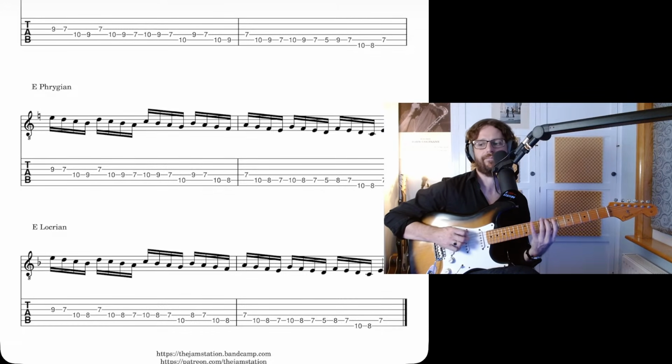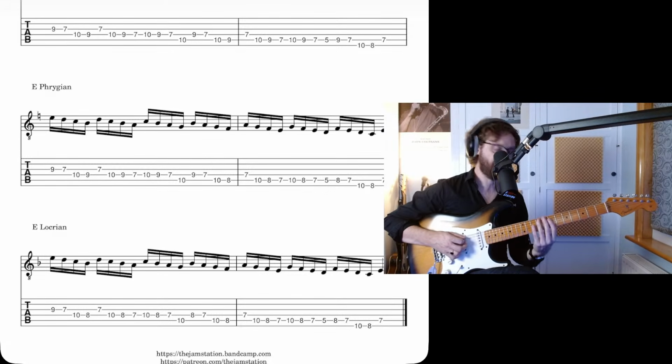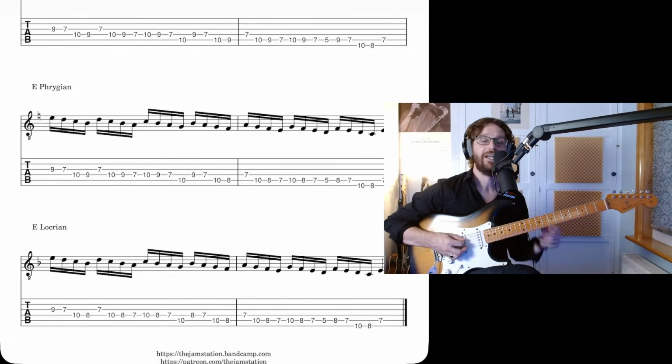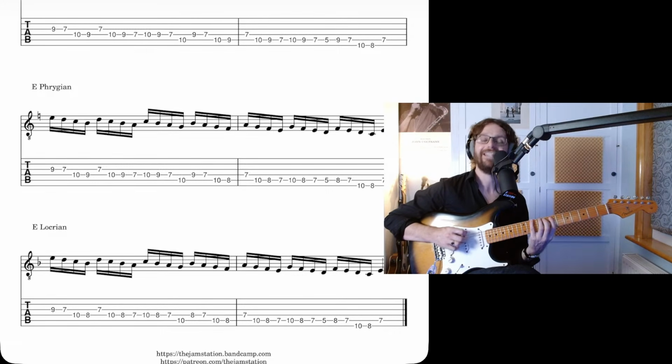Once more. Right, beats 1, 2, 3, and our beat 4 is obviously just our final note. This will be the final note of the exercise. So bar 2 is going to go from the 7 on the D string. 10, 8, 7, 10, 8, 7, 10, 8.